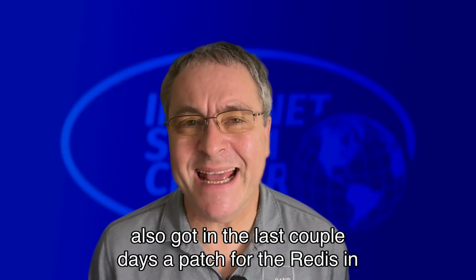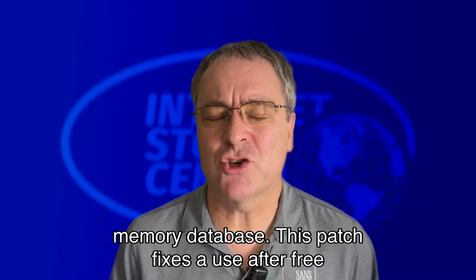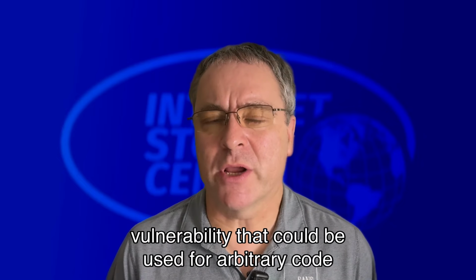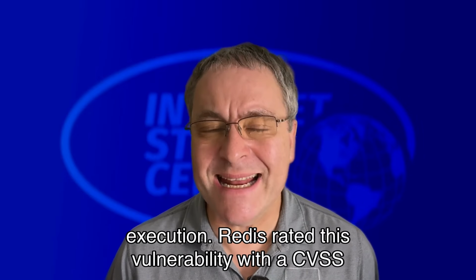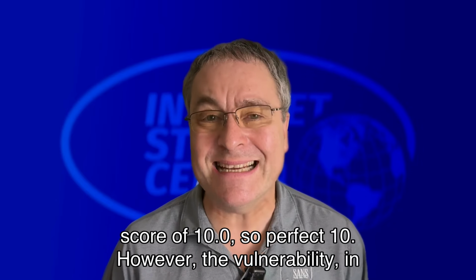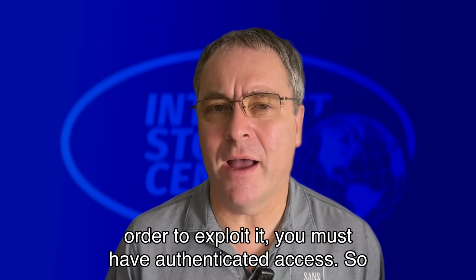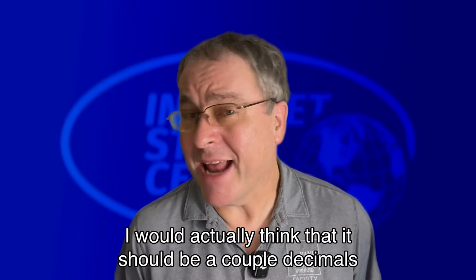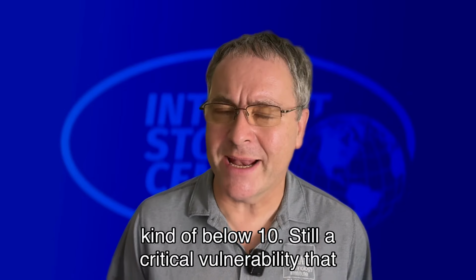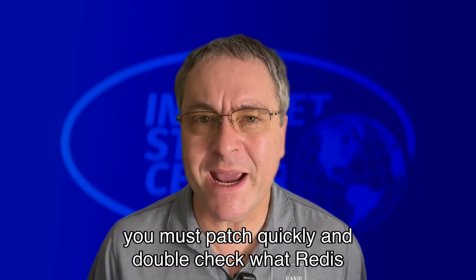But Oracle isn't the only one releasing patches. We also got in the last couple days a patch for the Redis in-memory database. This patch fixes a use after free vulnerability that could be used for arbitrary code execution. Redis rated this vulnerability with a CVSS score of 10.0, so perfect 10. However, in order to exploit it, you must have authenticated access. So I would actually think that it should be a couple decimals below 10. Still a critical vulnerability that you must patch quickly.